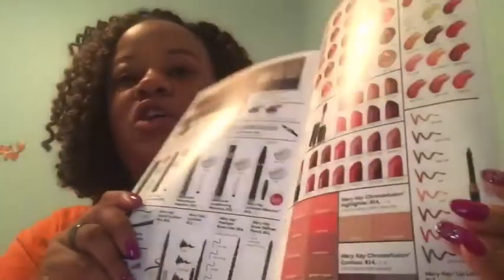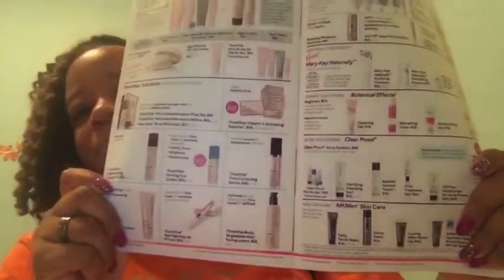Now, the reason you have the book is that you want to look up, if you're new, obviously you don't know the cost of everything. So you just want to be sure to turn all the way to the back of the book. The last 3 or 4 pages of every single book has all of the products that are currently available. Okay? All the products and their prices, always in the back of the book.